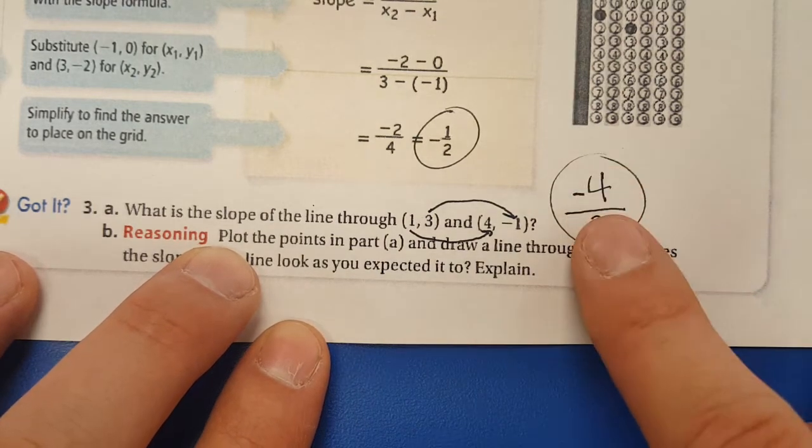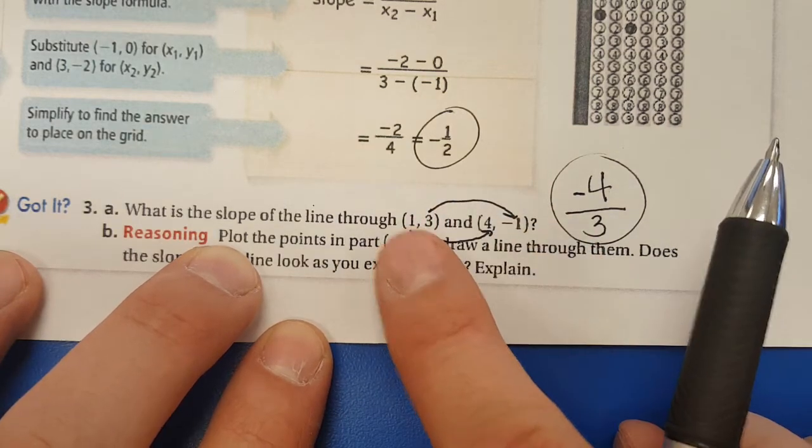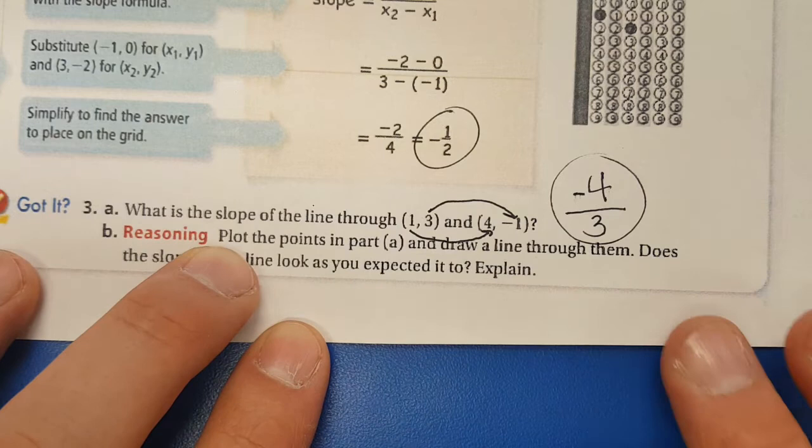Okay? Change your y, change your x. How did it change? Add or subtract. Write those numbers down. Boom. Slope right there in front of you.